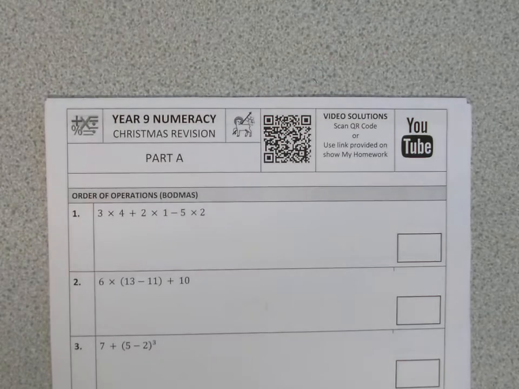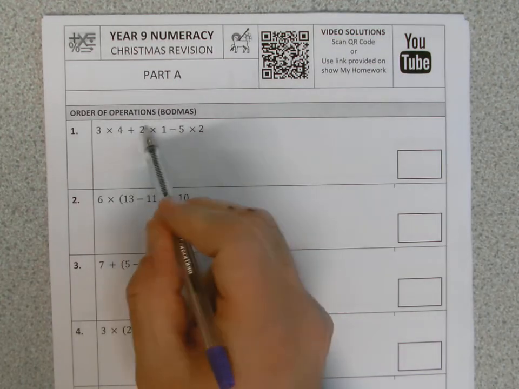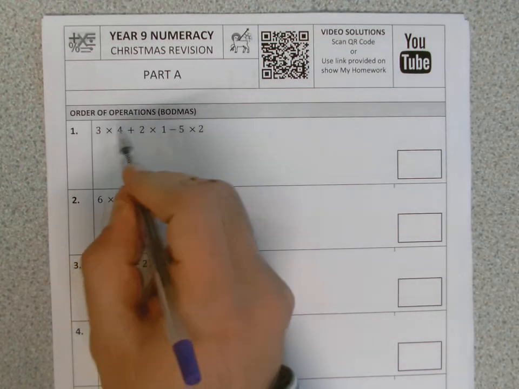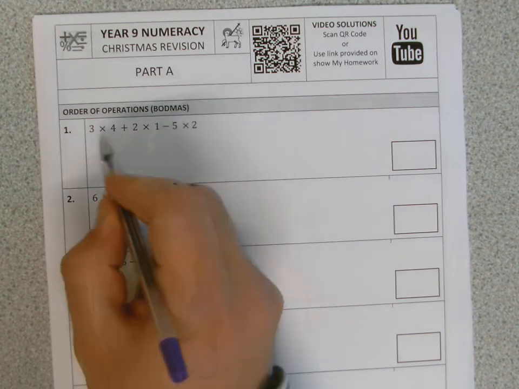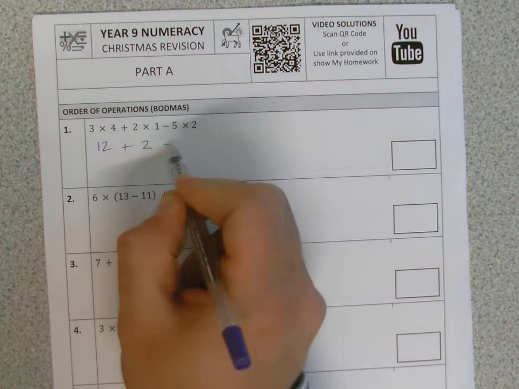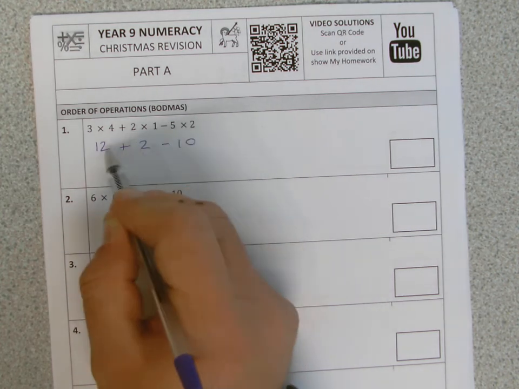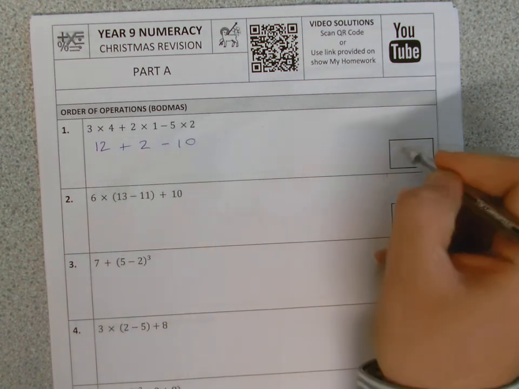So let's look at question 1 here. You've got multiply and add here, and you've got to take it away. So let's do the multiplying first, because BODMAS, multiplies. This becomes 12. 2 times 1 is 2. Take away, then 5 times 2 is 10. And then we can just add these. 14, take away 10 is 4.